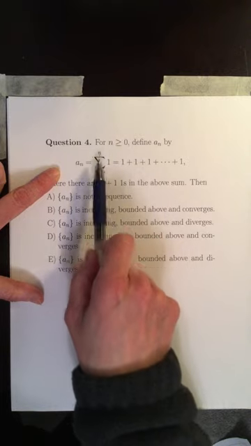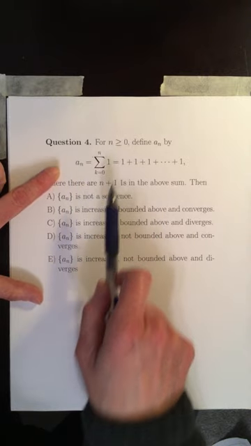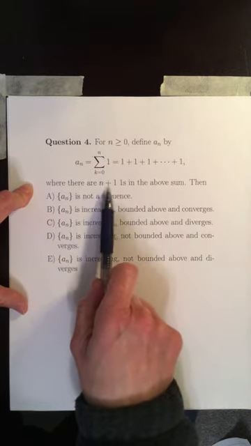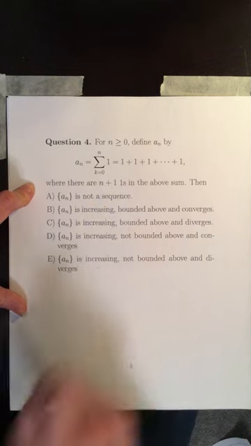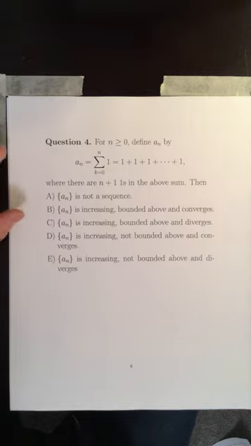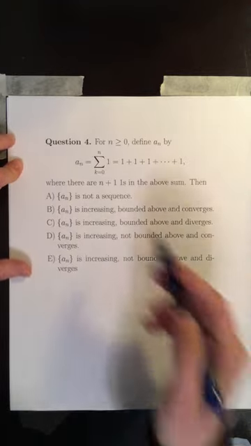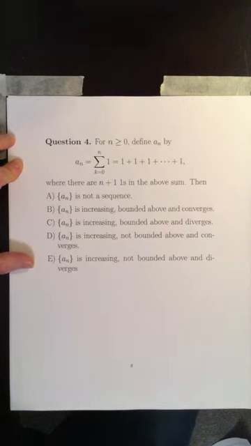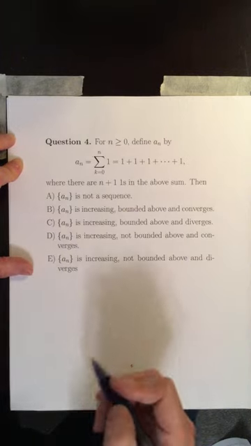tells us which n values we're working with. And so in reality, we are adding n plus 1 ones in this sum. So we're asked to identify which choice best answers this question. So before we actually address this question, let's write out some of the terms of this sequence.